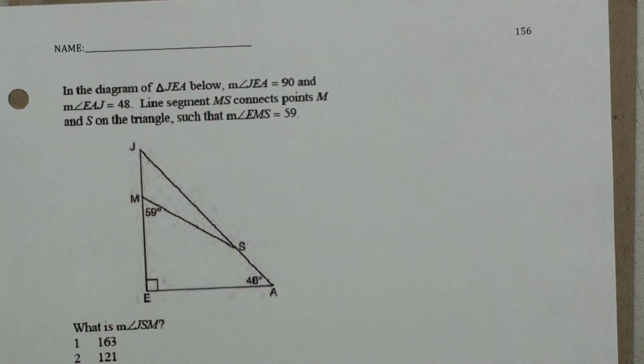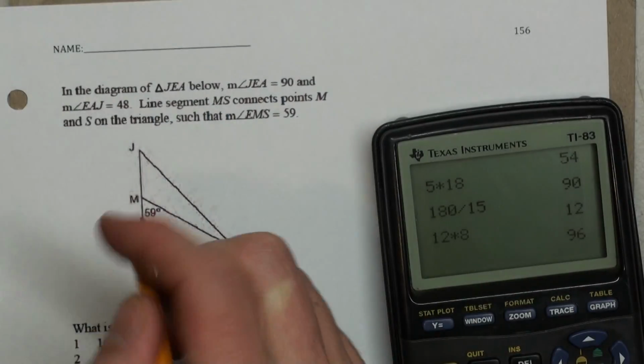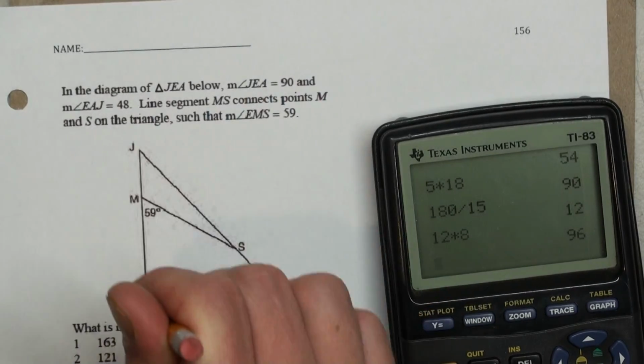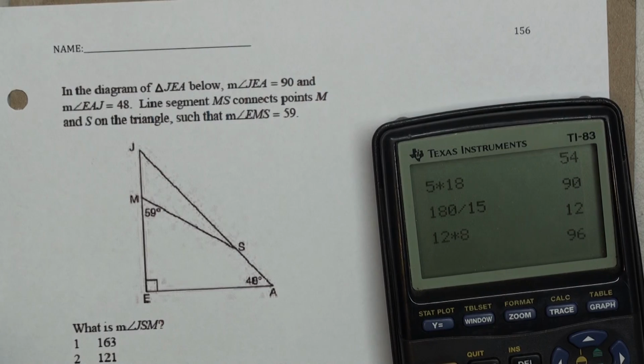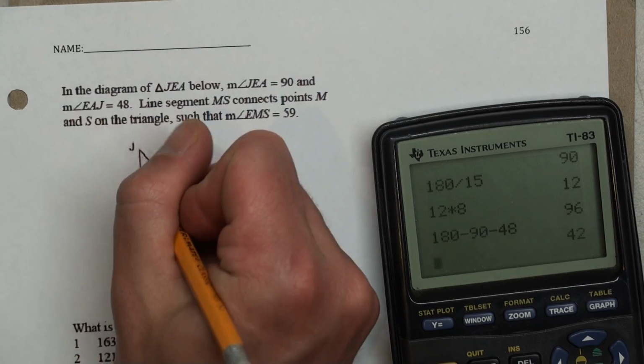In this big triangle, all 3 angles add up to 180, so 180 minus 90 minus 48 is 42.